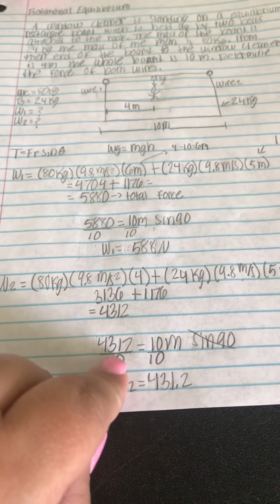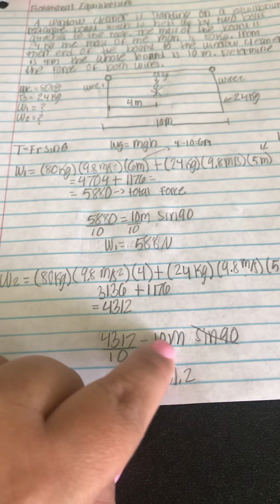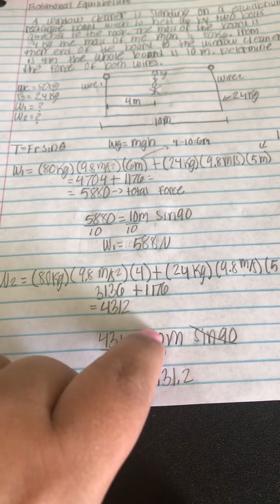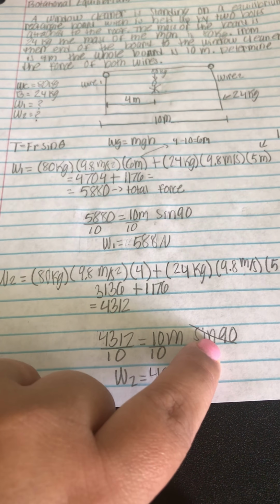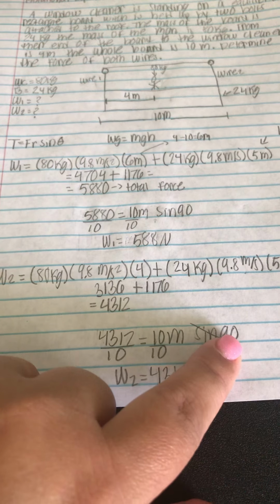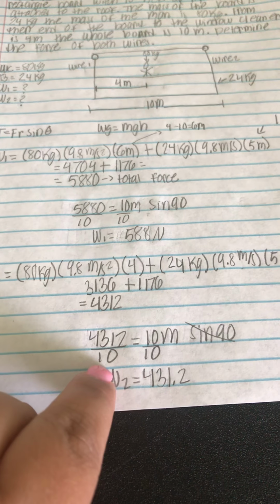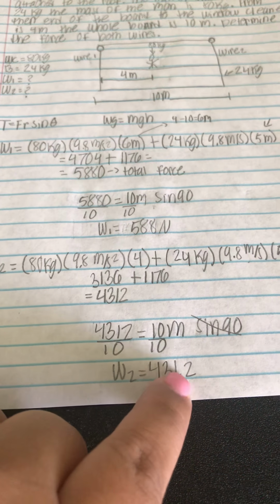Which equals 4,312. And we're going to set it again, 4,312 equals 10 meters sine 90. The same thing, the sine 90 is going to cancel out because 10 meters sine 90 is just 10, because sine 90 is 1. You're going to divide 4,312 by 10, which gives you wire 2, 431.2 newtons.